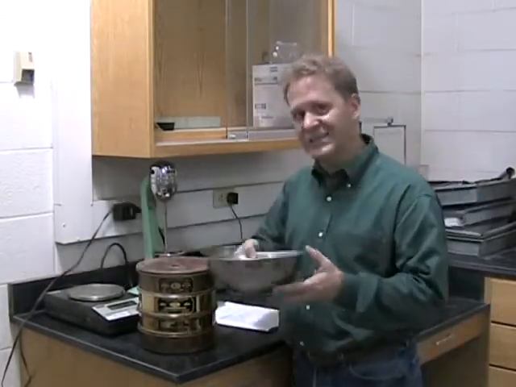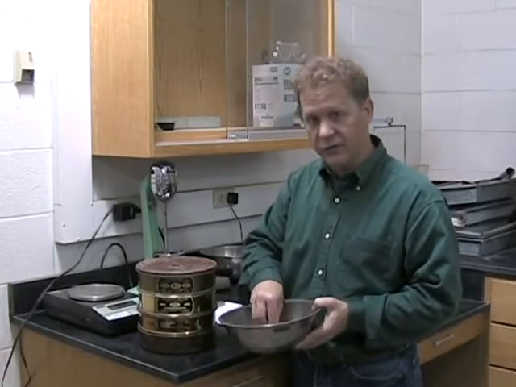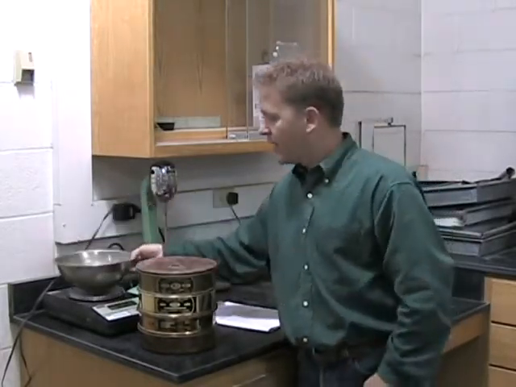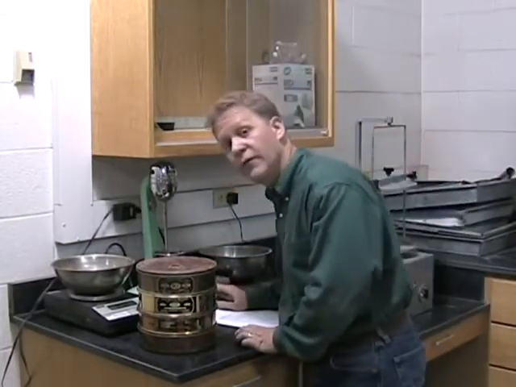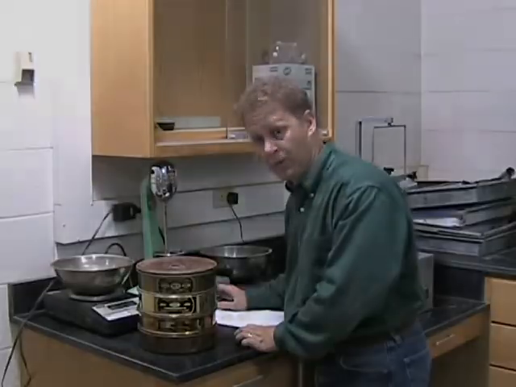So the first thing that we do is we obtain the net mass of our soil. This is, again, oven-dried soil, approximately 750 grams. The net mass of the soil before sieving, and we'll refer to that as M total.